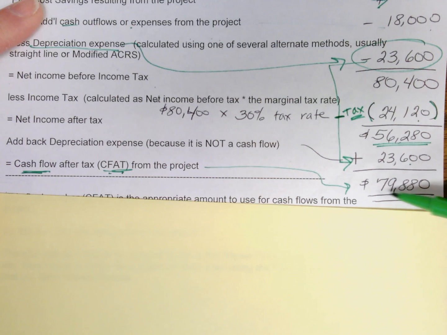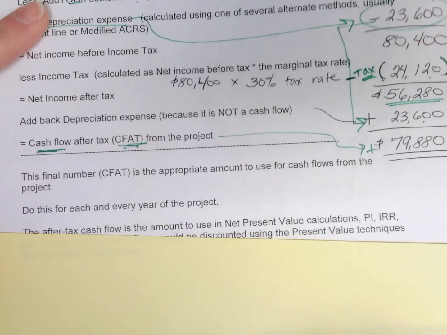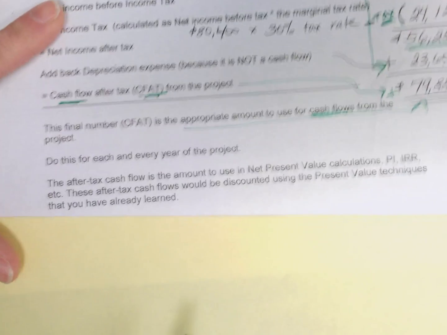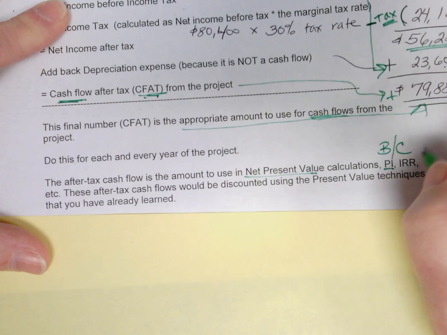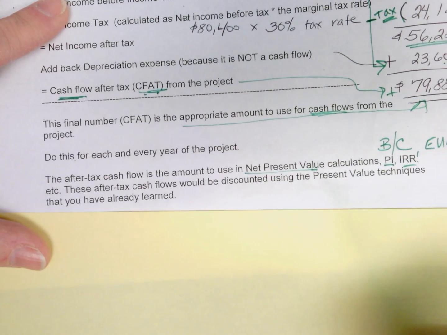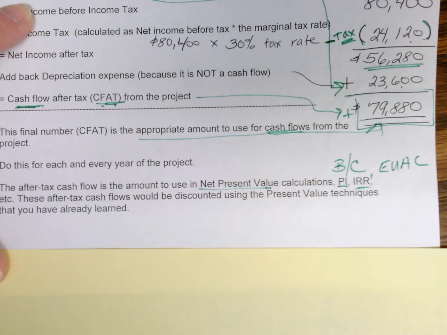So this project actually generated $79,000 of cash savings or inflow after depreciation expense is calculated and after income tax is calculated and paid. That project still results in almost $80,000 of net cash in from year 1. So that then is the number that you use, the appropriate amount to use for the rest of your capital budgeting calculations. For instance, net present value, profitability index, benefit cost analysis, EUAC, internal rate of return, any of those kind of present value discounting calculations. Any of these, you want the cash flow after income tax.